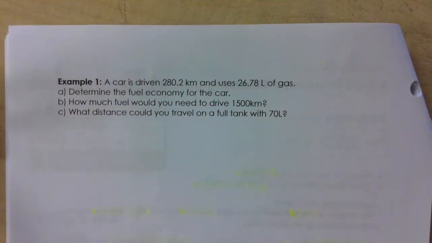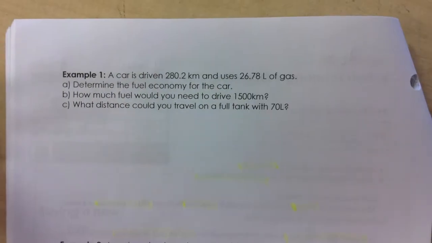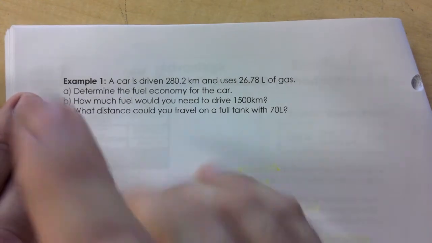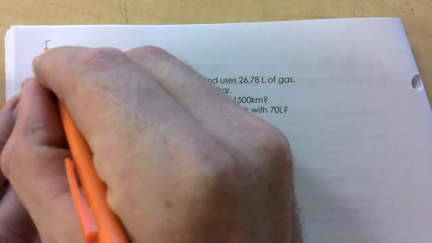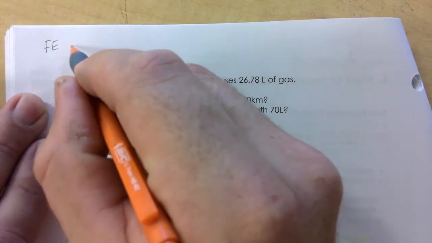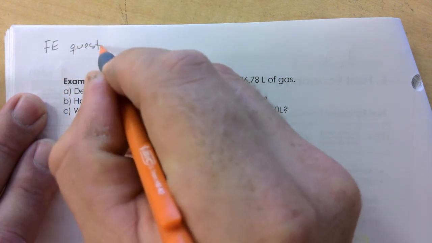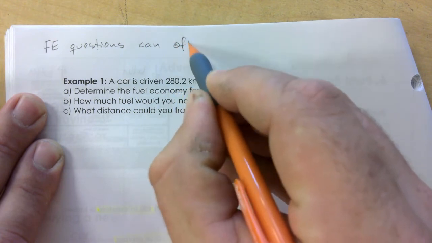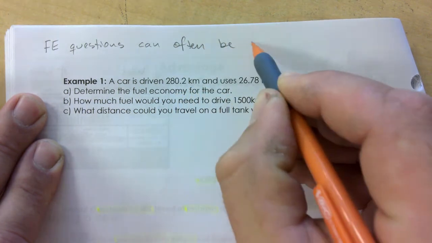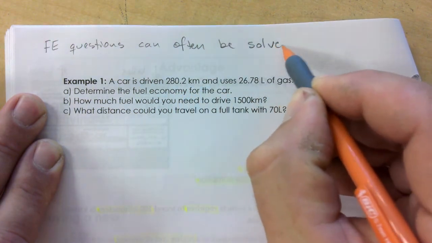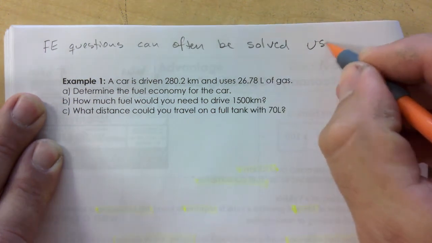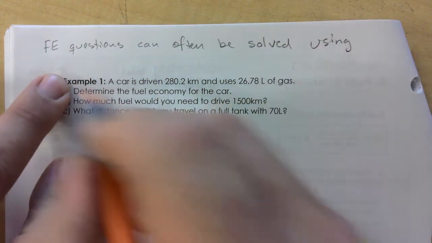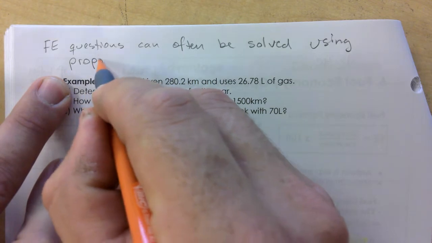Maybe I will add a note at the top. Fuel economy questions can often be solved using proportions.